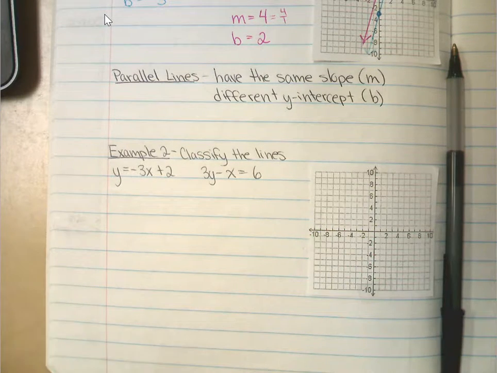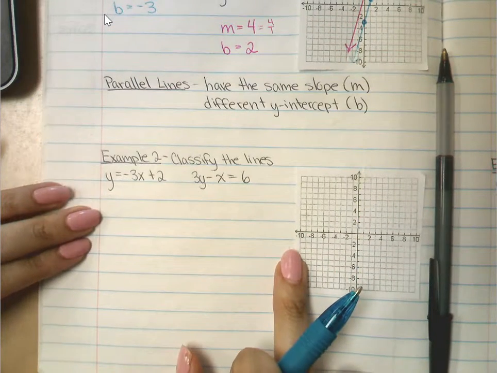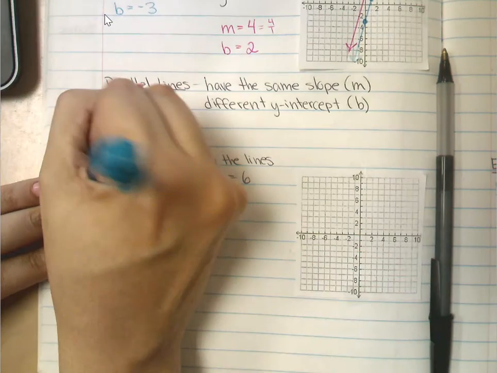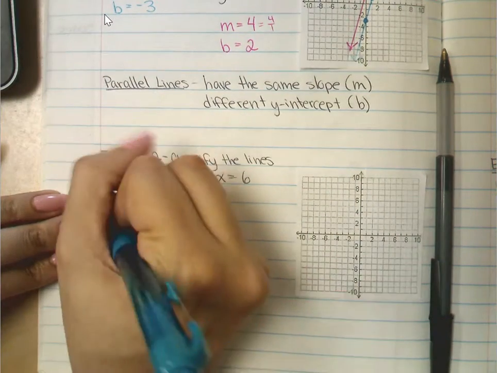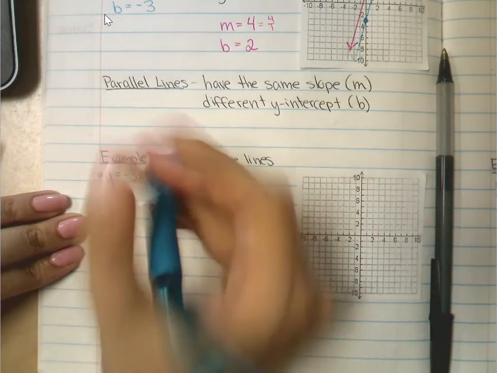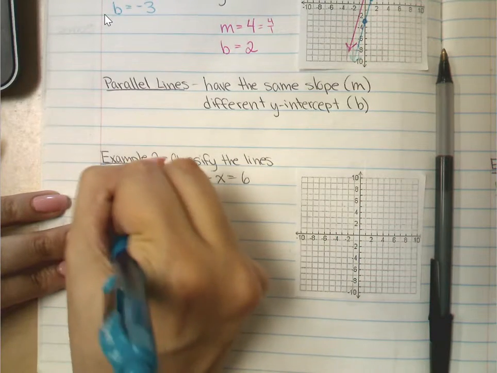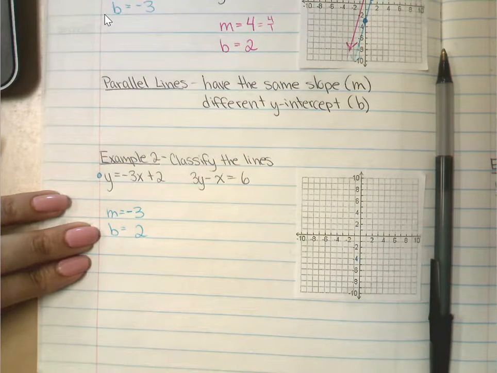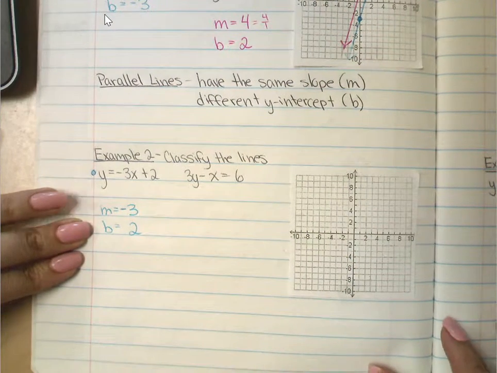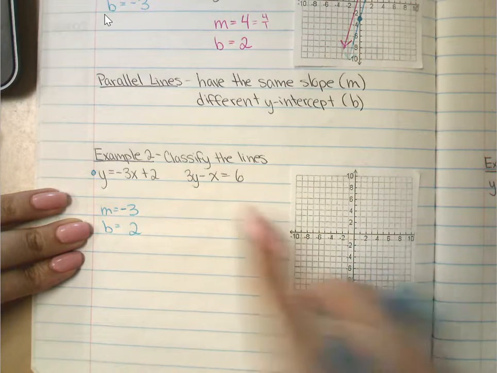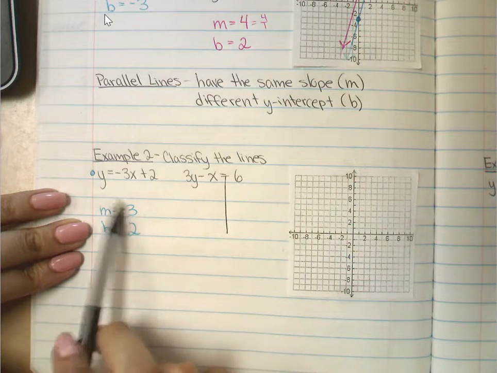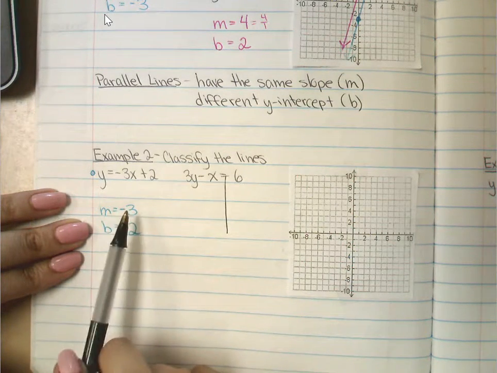I have to identify the slope and the y-intercept. So for this one, my slope is the -3 because it's next to x, and my y-intercept is the 2 because it has no x. Before I graph it, I'm going to solve this one. So I need to get y by itself so I can identify the slope and the y-intercept just like I did on the first one.